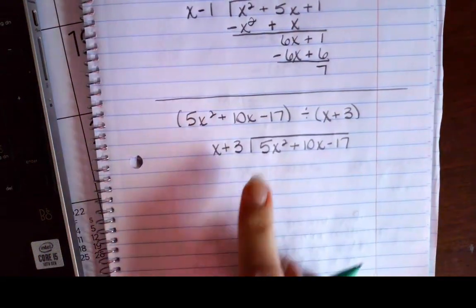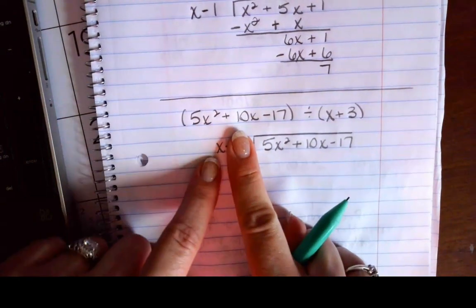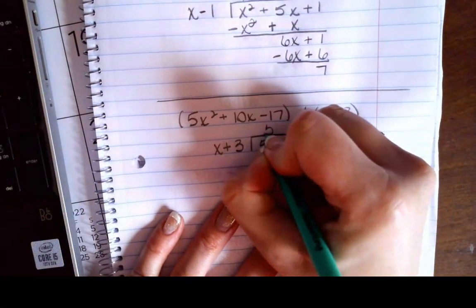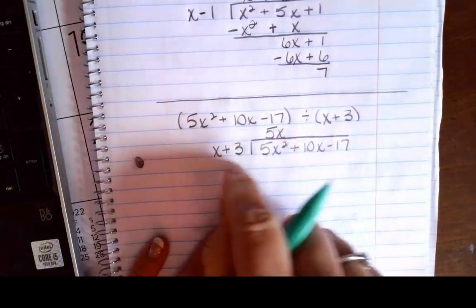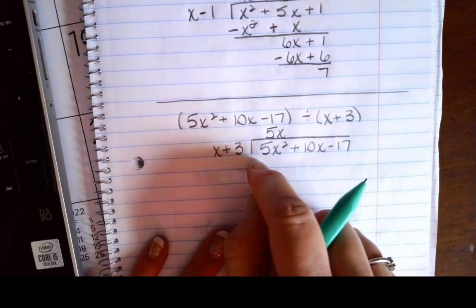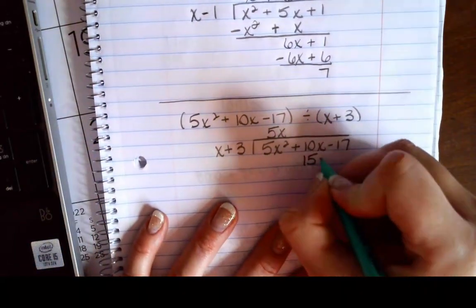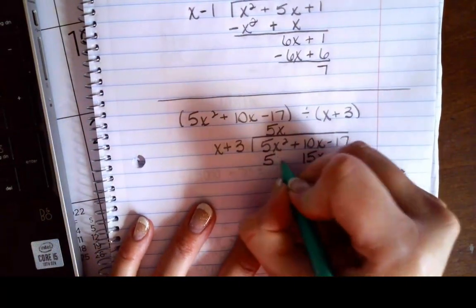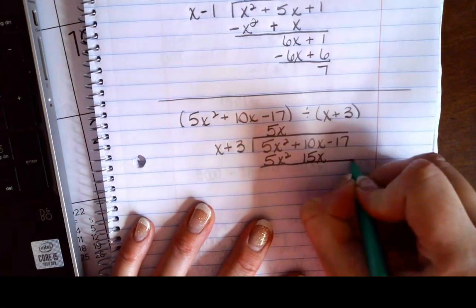And we're just going to do the same thing. So I'm going to estimate first. I have an x. I need a 5x squared. What do I multiply by? I multiply by 5x. So take that times everything out front. So 5x times 3 is 15x's in the x column. 5x times x is 5x squared in the x squared column.